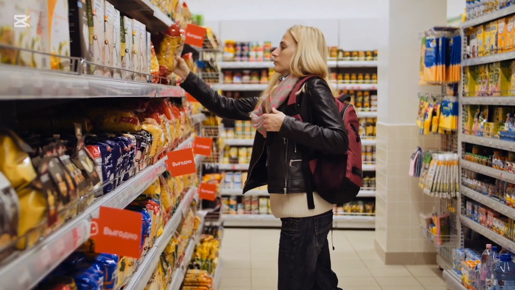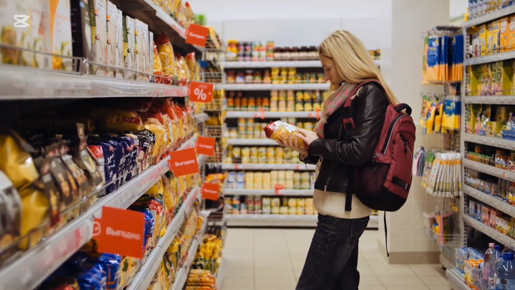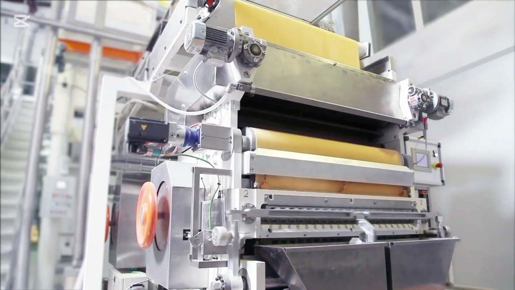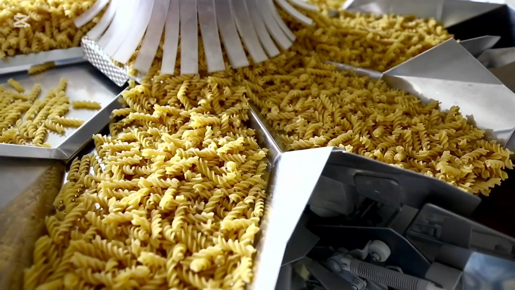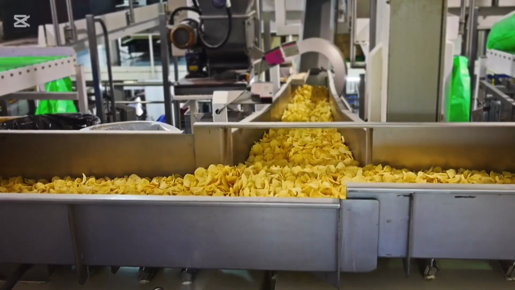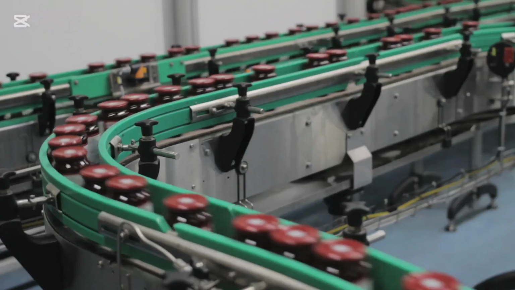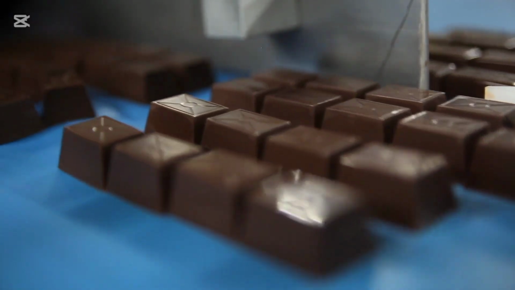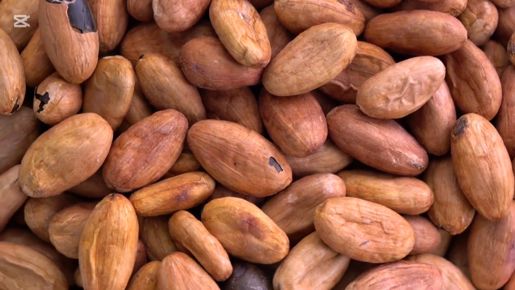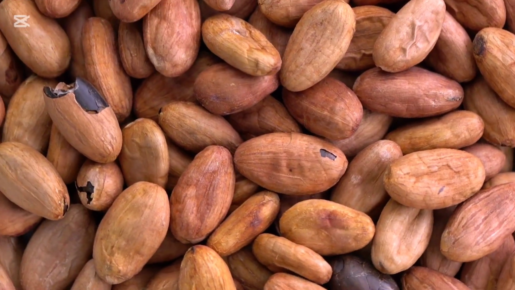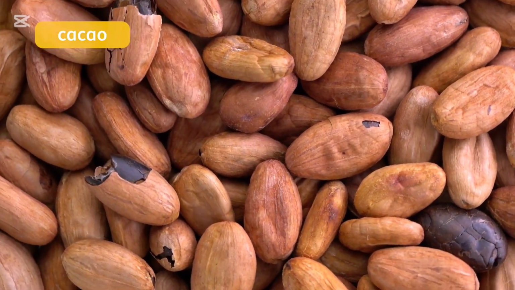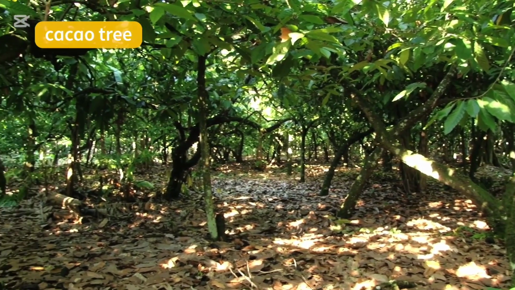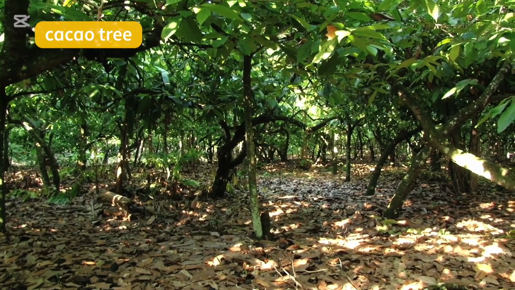So most of us buy pasta at the supermarket. This pasta is made by machines in a factory. Today, a lot of the food we eat is made in a factory, including chocolate. The most important ingredient in making chocolate is cacao. Cacao trees only grow in hot and sunny climates.